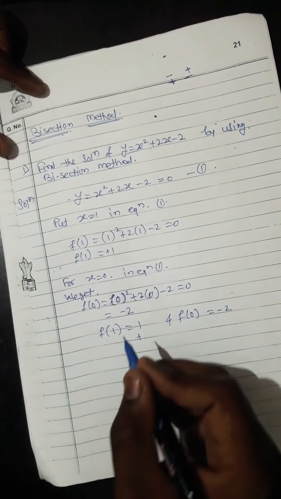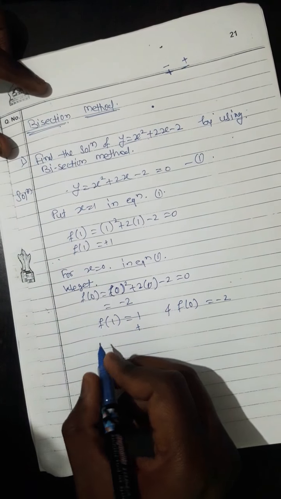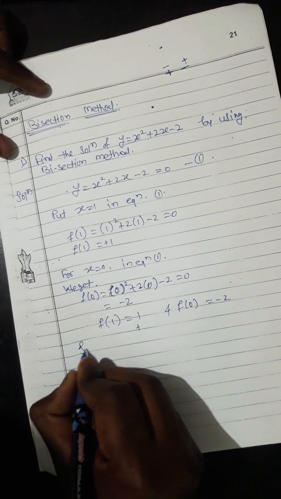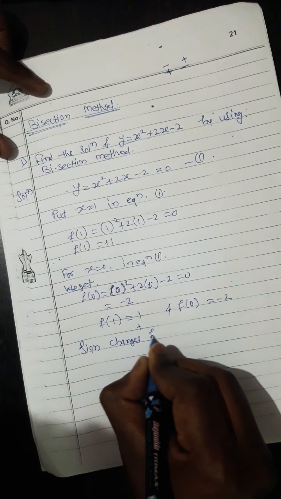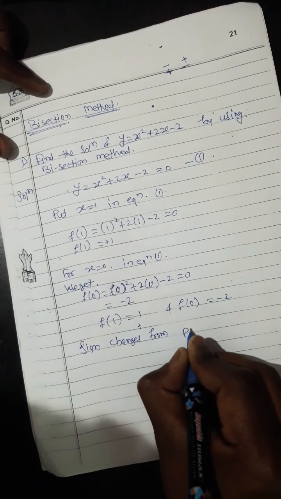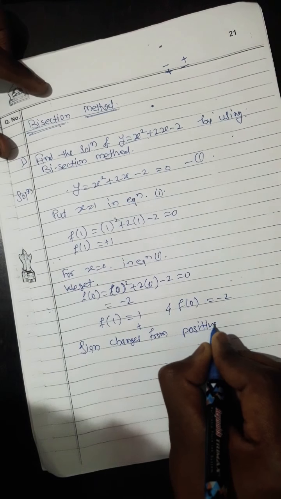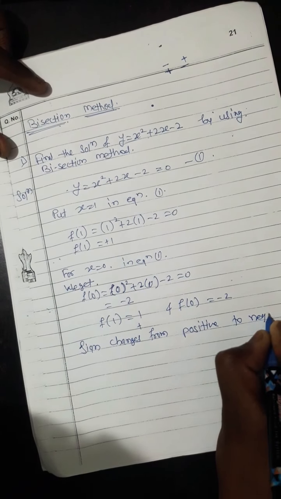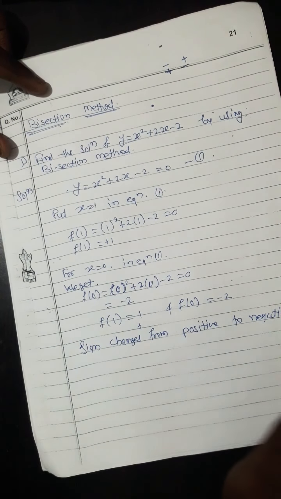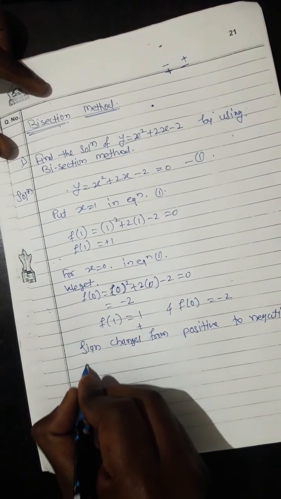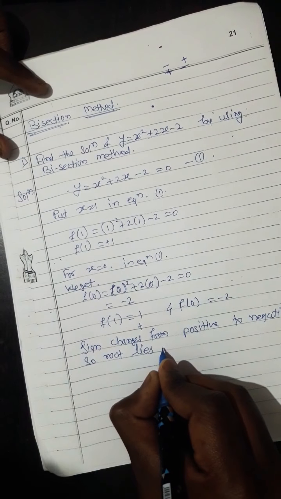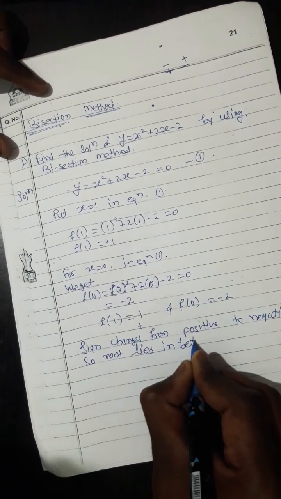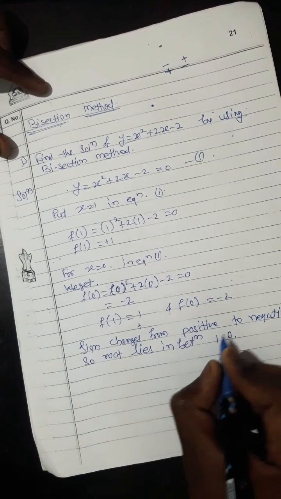Okay, so here we can write as it is: our sign changes from positive to negative, so the root lies in between 1 and 0.